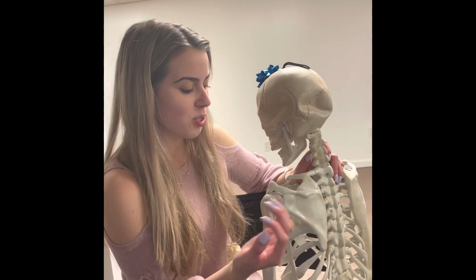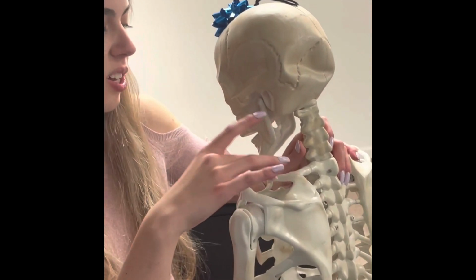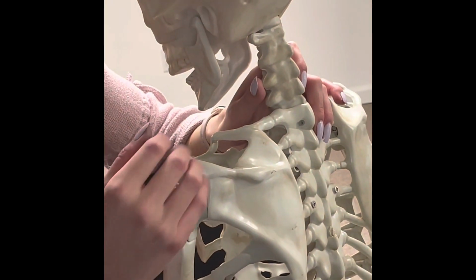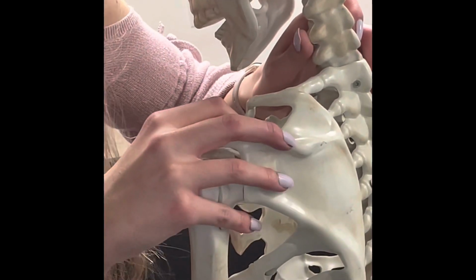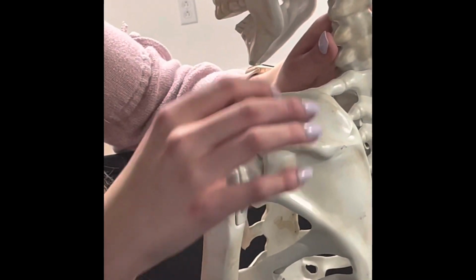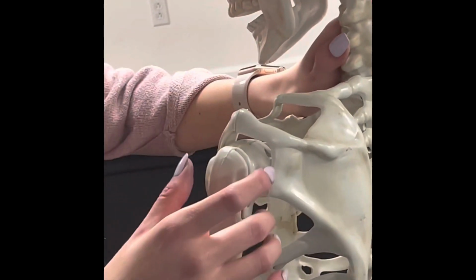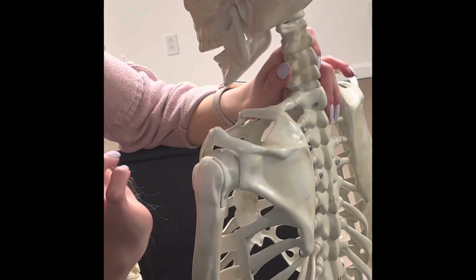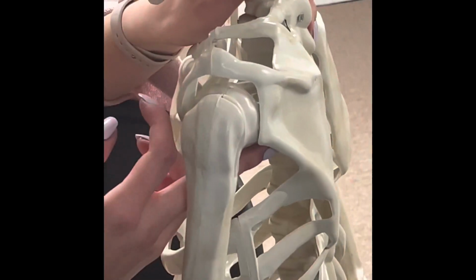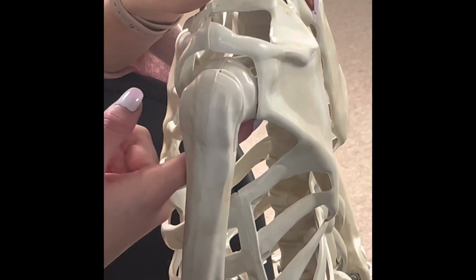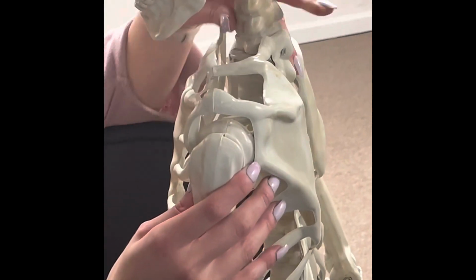Okay, so I'm going to start by explaining the bony structures on the scapula. So we have the coracoid process, which comes out anteriorly from the glenoid cavity, which is where the humerus attaches to the scapula. And then we have the supraglenoid tubercle, which is on top. You can't see it too well on this skeleton, but it's at the 12 o'clock position. And then at the 6 o'clock position at the bottom is the infraglenoid tubercle.